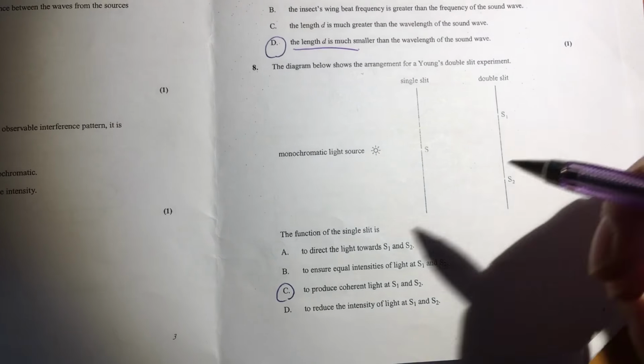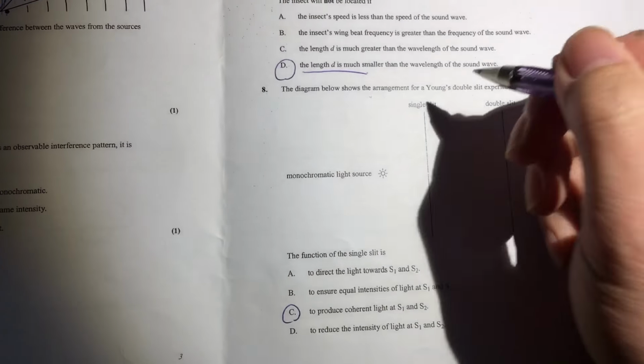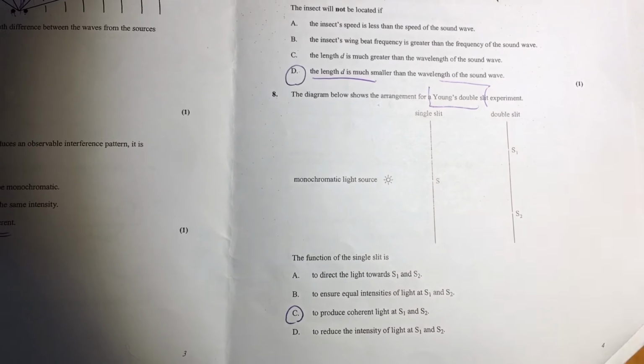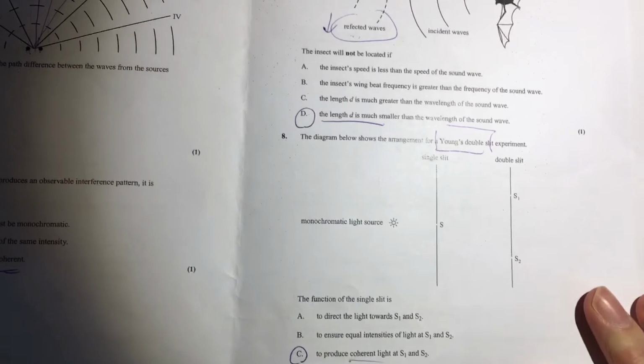Number 8, again, the idea of Young's double slit experiment using a single slit first is to make it coherent in the first place.